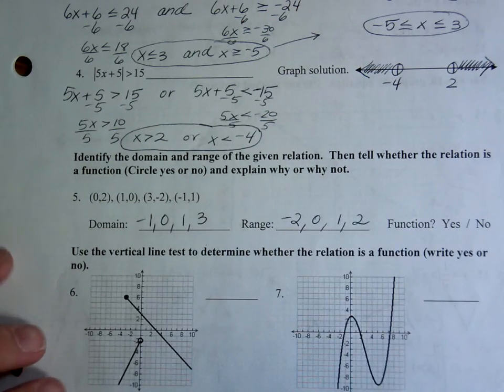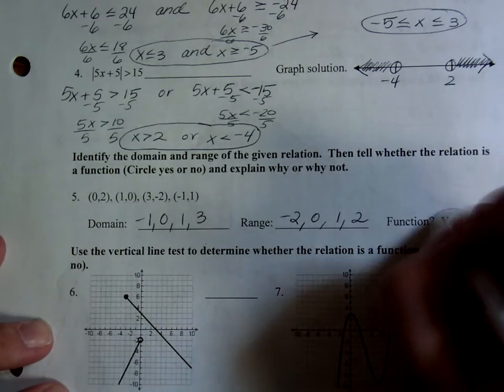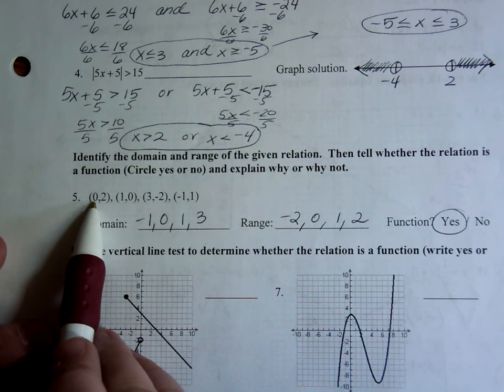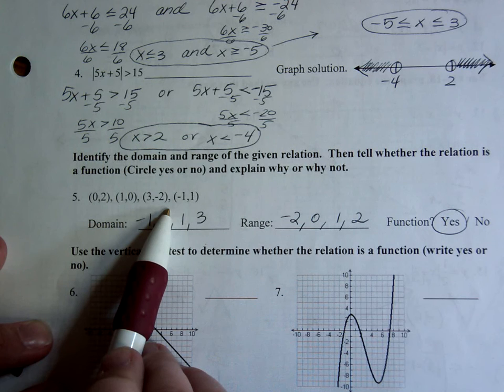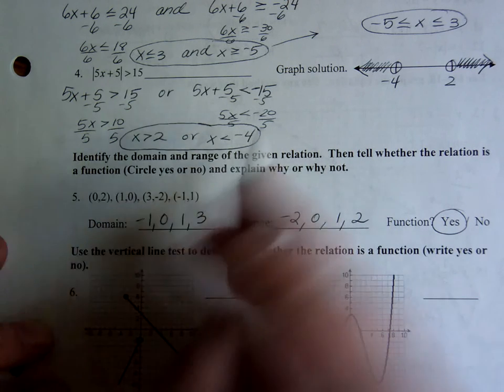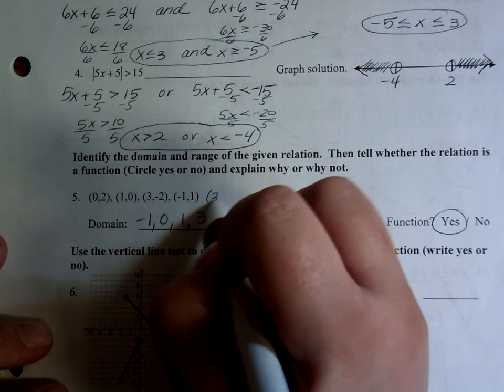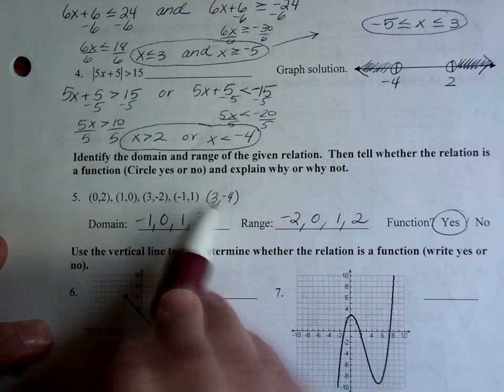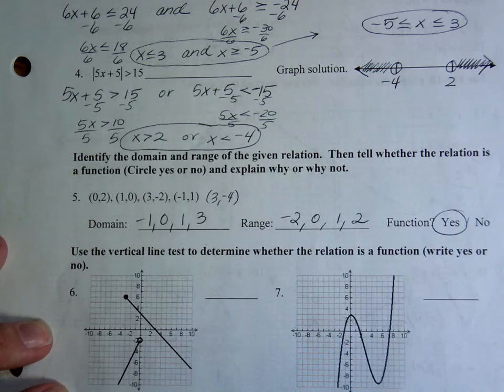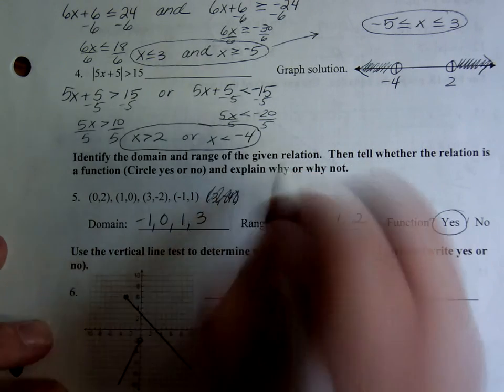Is that a function? That's a yes. The reason it's a function is because I don't have something like 0, 5 later. Remember, if you have the same x with a different y, that would not be a function. Like if I had 3, negative 4, because I already have 3, negative 2, if I had 3, negative 4, the whole thing would not be a function now. Thank goodness I don't have that.